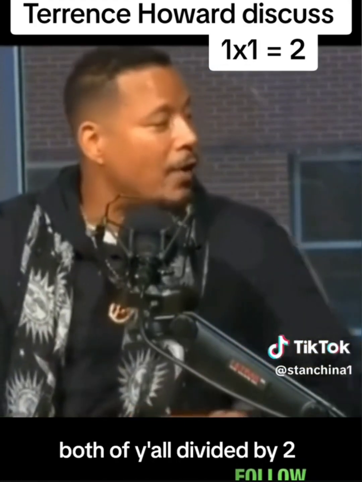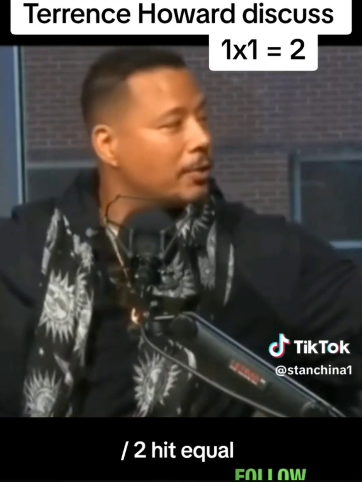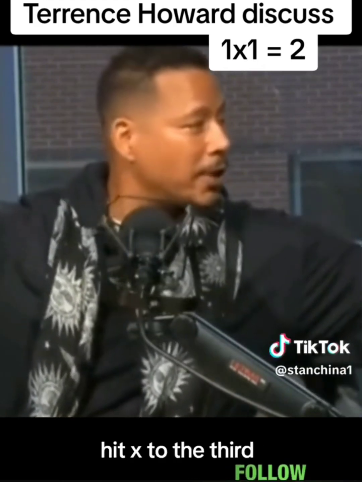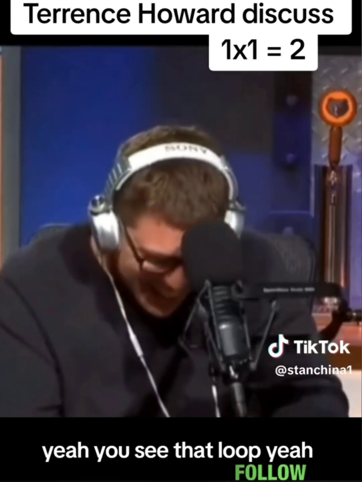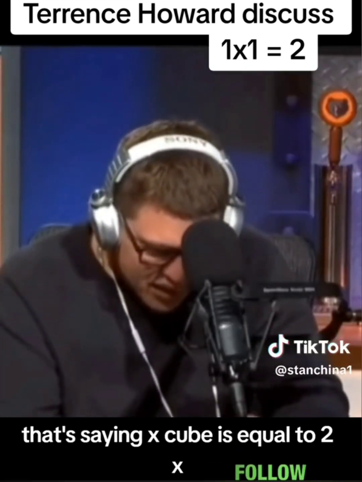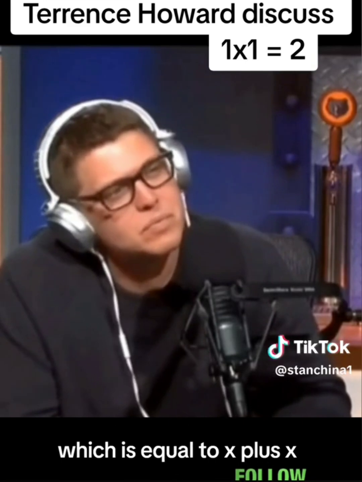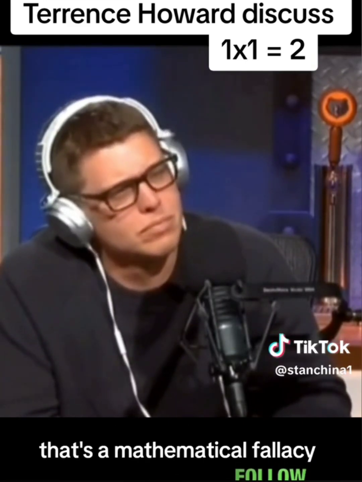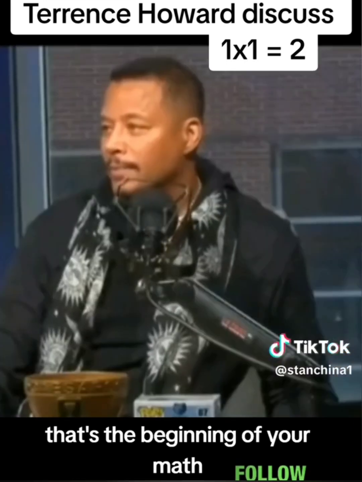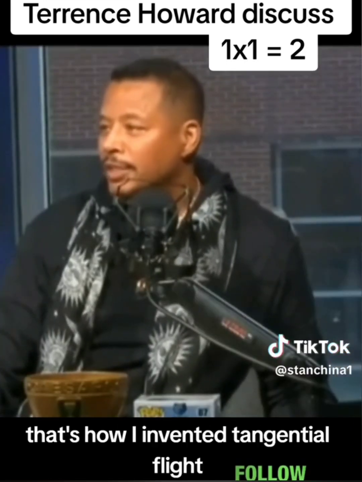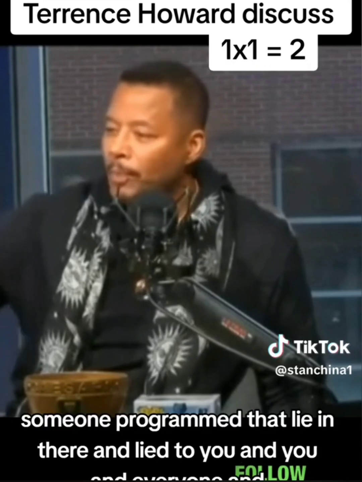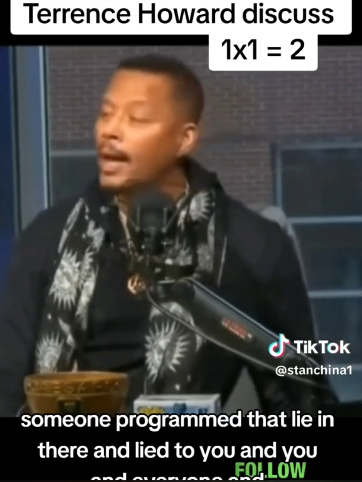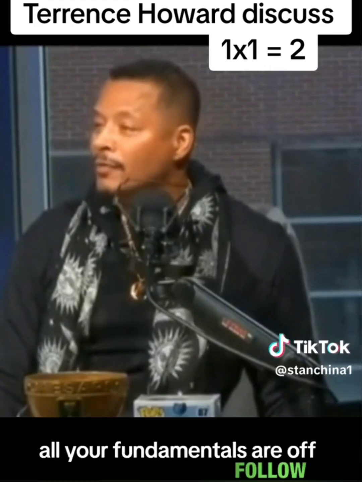Divide it by 2 again. Both of y'all. Divide it by 2. Hit equal. Now, cube it again. Hit x to the 3rd. You see that loop? That's saying x cubed is equal to 2x, which is equal to x plus x. That's an unnatural equation. That's a mathematical fallacy. That's the beginning of your math. That's how I invented tangential flight, because your math, someone programmed that lie in there and lied to you and everyone and all your fundamentals.